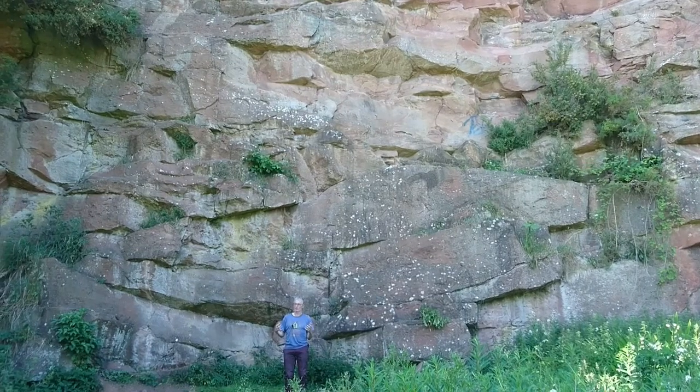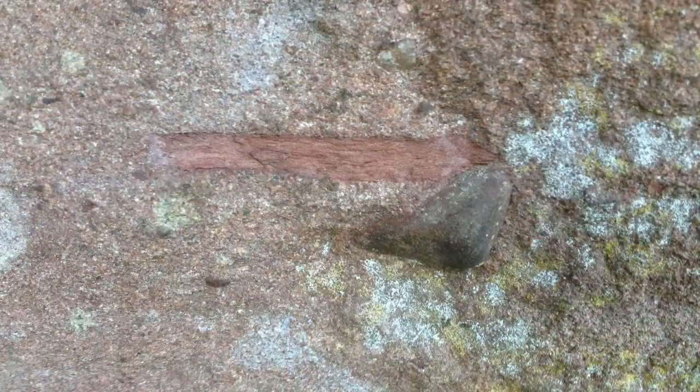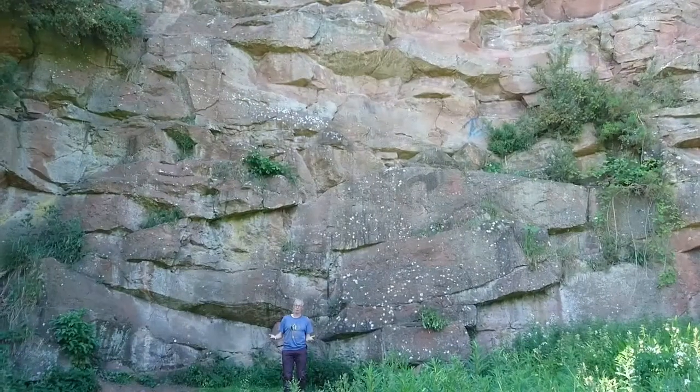And as well as the pebbles, you get these shaly bits like this, and they would have been deposited in ephemeral lakes, so as muds at the bottom of lakes. And then as these big storms came through and the flash floods came through, they would have ripped those sediments up to produce these what are called rip-up clasts that you get in here as well.